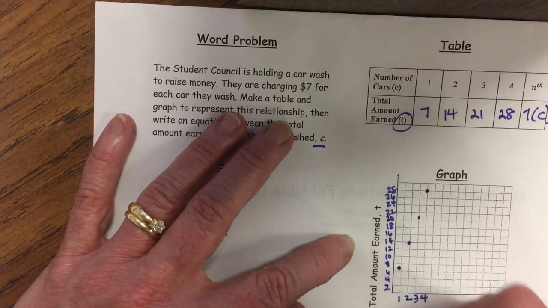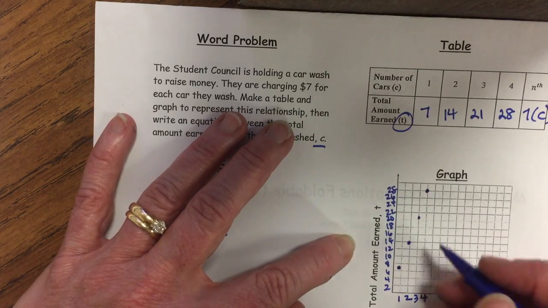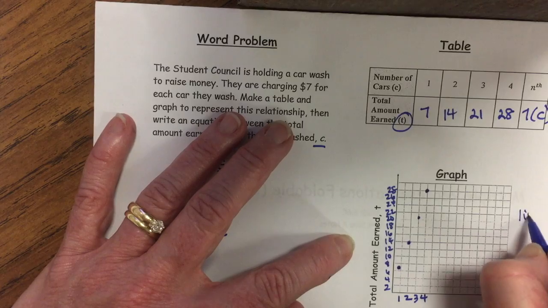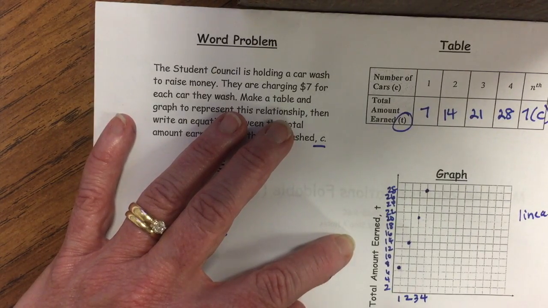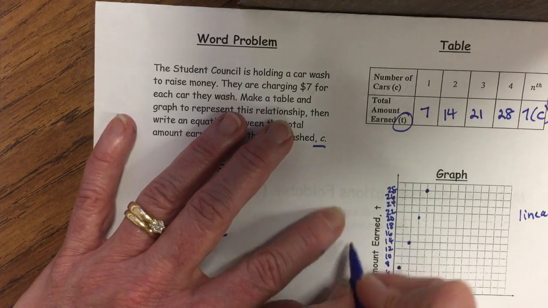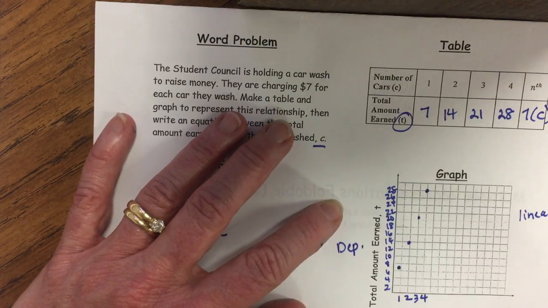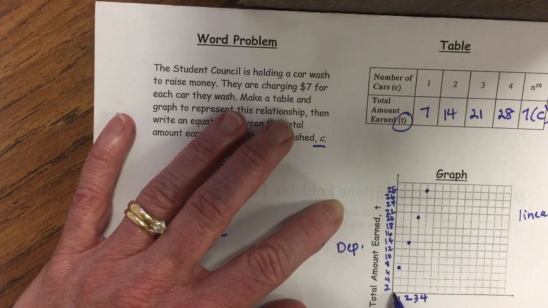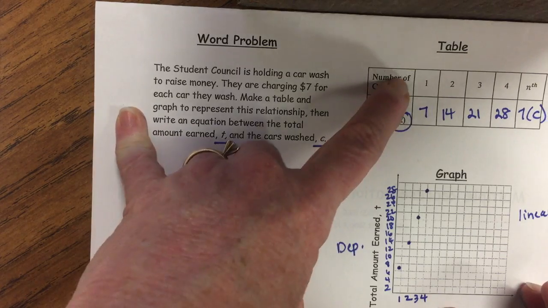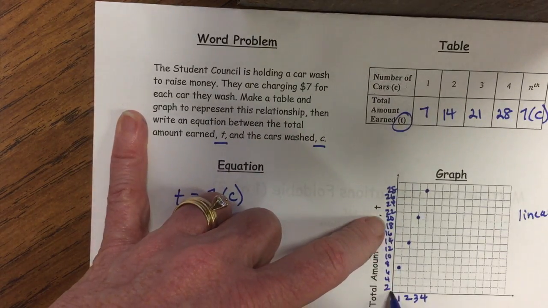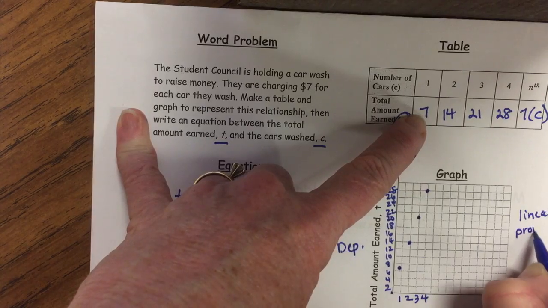All right, so again, I can see that this is forming a line. And if I think about it, so this is linear. I can see that my independent, my input is down here, independent. This over here is my dependent, or my output. All right, and then because I brought it up in the last one, I said, all right, what makes a proportional relationship? It has to form a line. Okay, would this line go through the point 0, 0? Well, think about it. 0 cars, is it 0 money? Yeah, so this is also going to go through the origin. So not only is it linear, it's proportional.